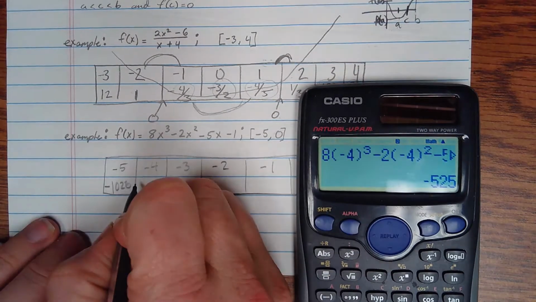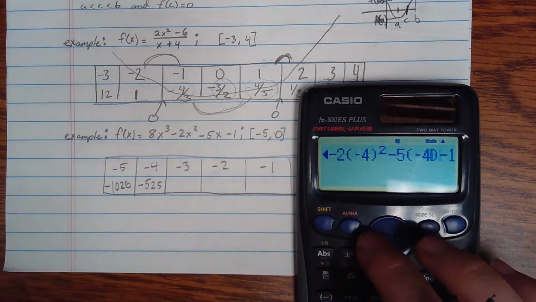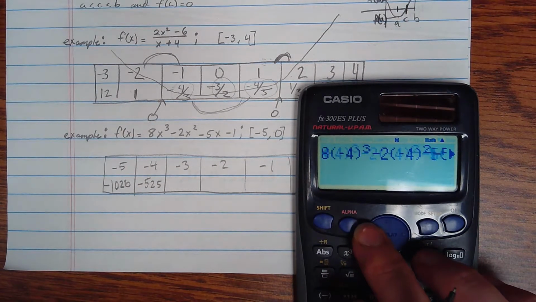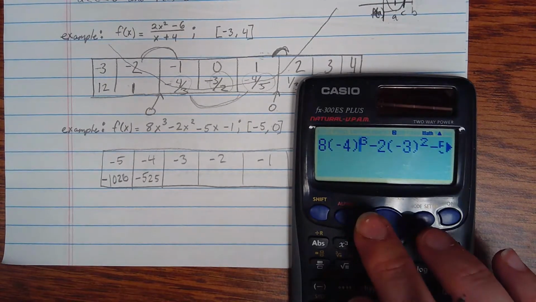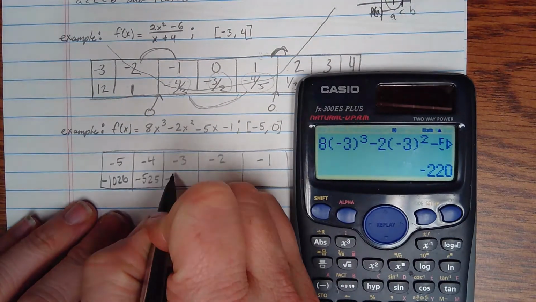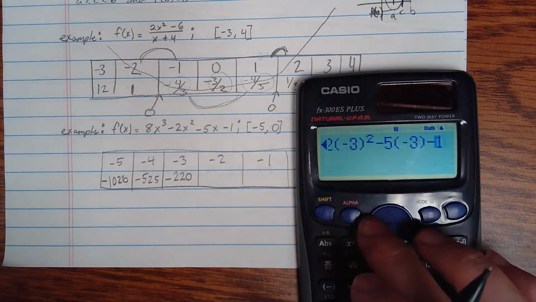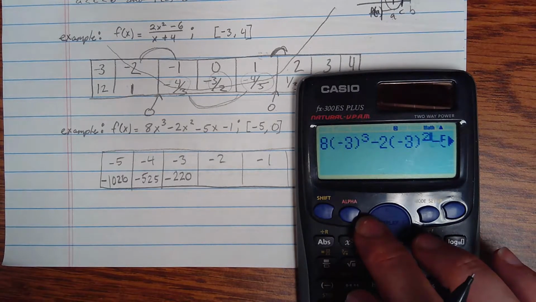And I get negative 525. Change everything to a 3. And that's negative 220. Change everything to a 2. This is the long part.